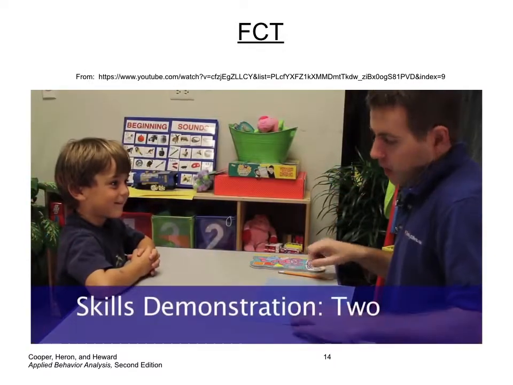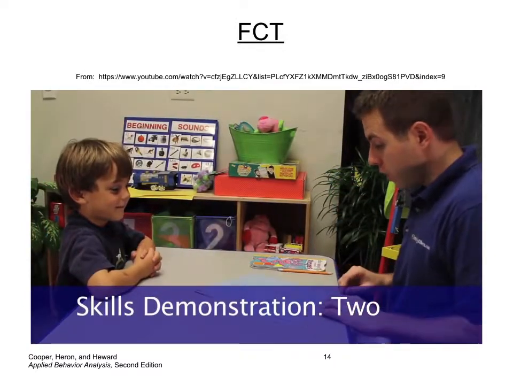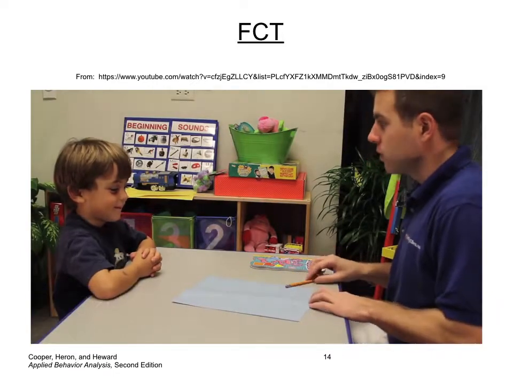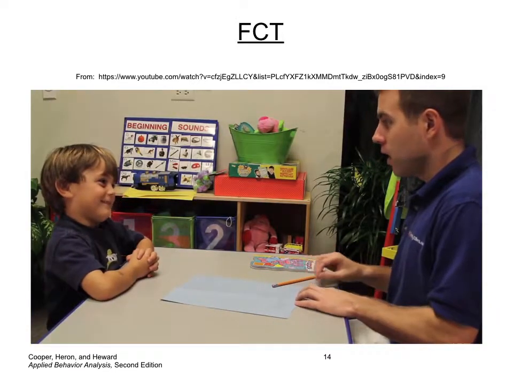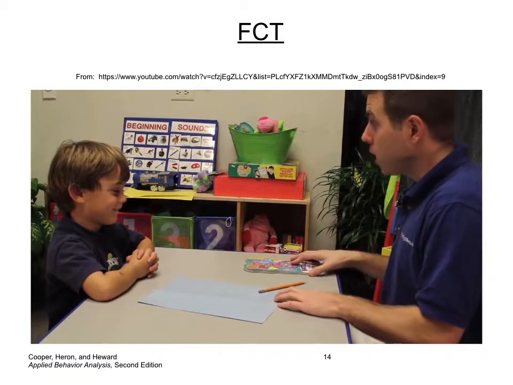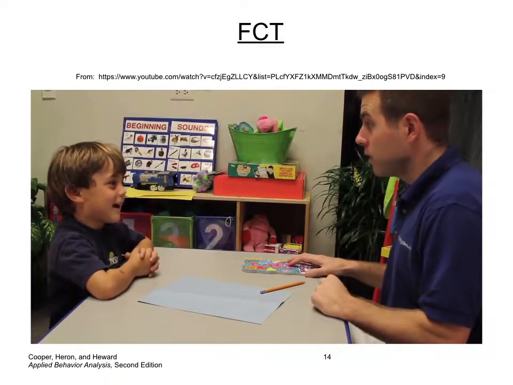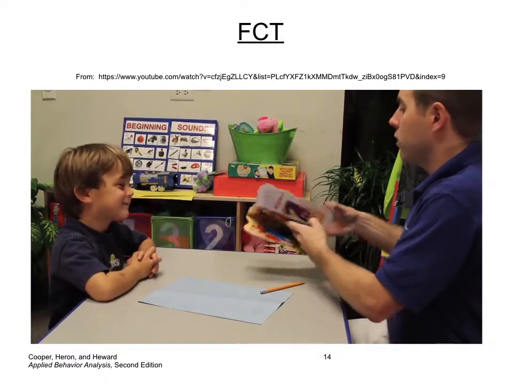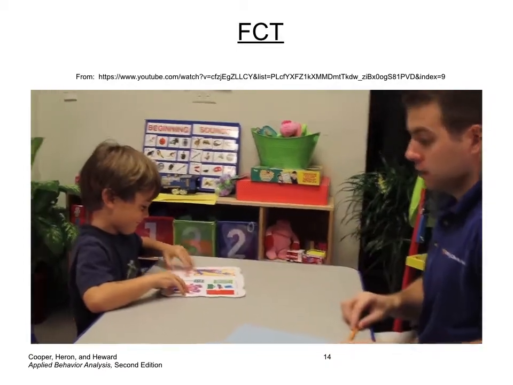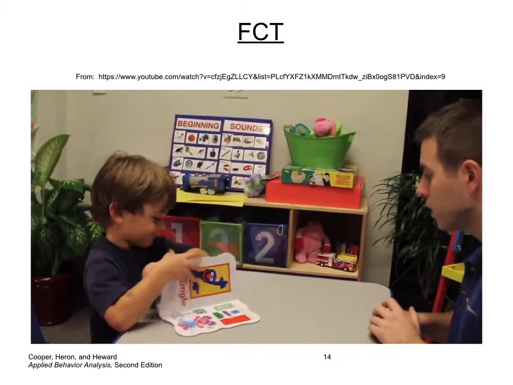All right, Duncan, we're going to do our work now and we're going to trace our paper. Remember, if you need a break, you can say, I need a break, please. I need a break, please. Okay, you can have a break with the book. Nice asking for a break. Look at the book for a minute.